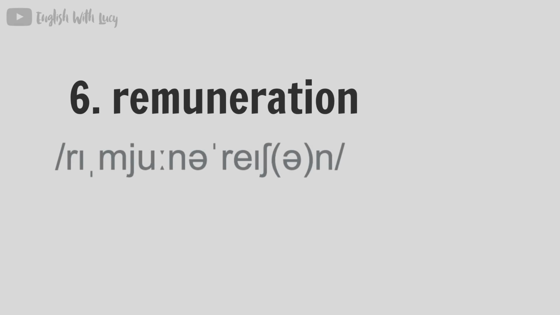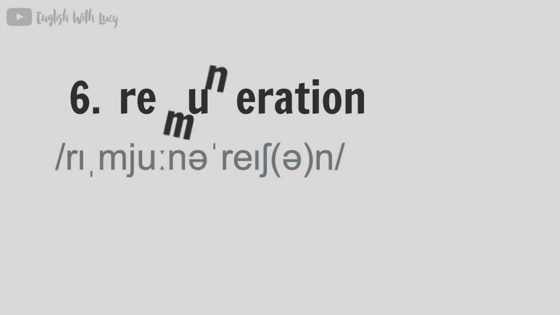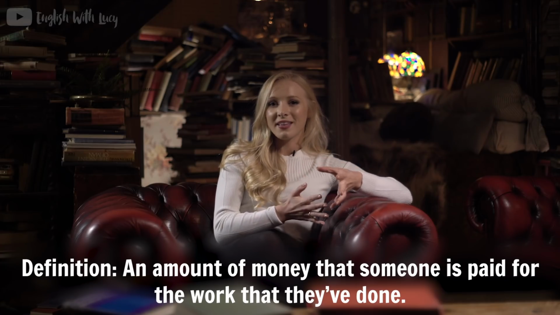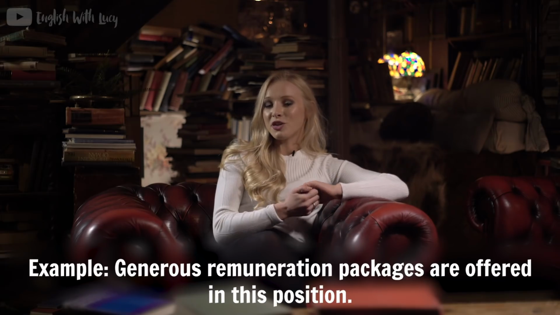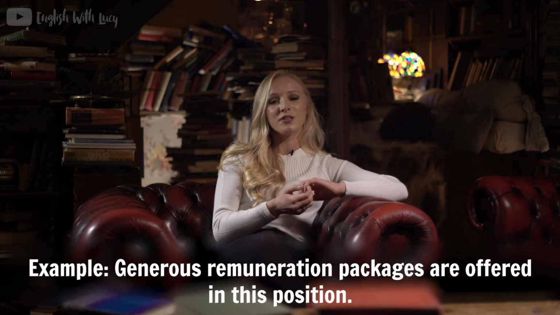Number 6 is remuneration. Remuneration. You will hear so many native speakers get this wrong and call this remuneration, but it should be remuneration. This means an amount of money that someone is paid for the work that they've done. For example, generous remuneration packages are offered in this position.